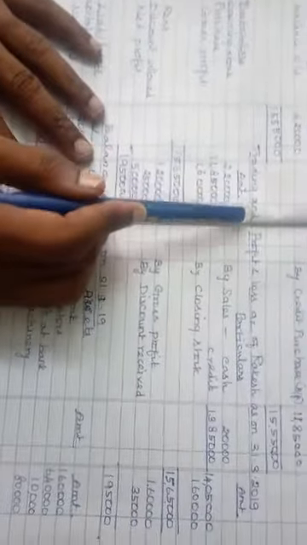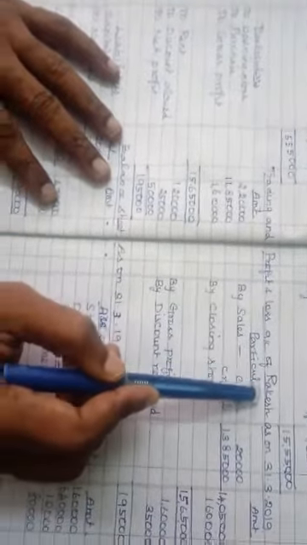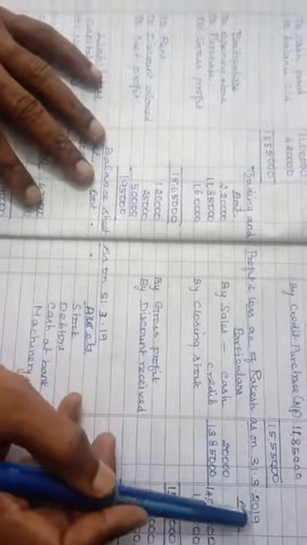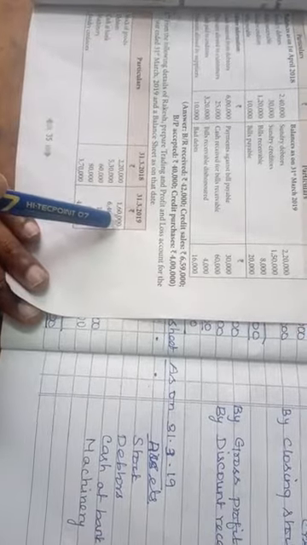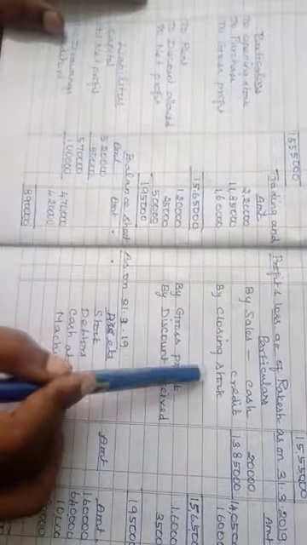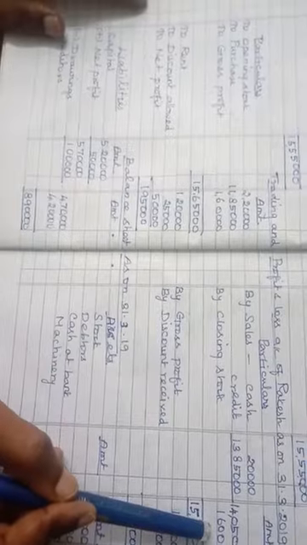Then trading and profit and loss account of Rakesh as on 31st March 2019. The opening stock. See the problem. The stock opening 2,20,000, closing 1,60,000. Stock as an asset always shows a debit balance. The opening balance will appear on the debit side of trading account, and the closing balance will appear on the credit side of trading account. See, to opening stock 2,20,000 by closing stock 1,60,000.